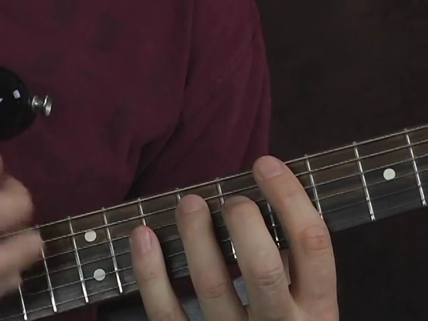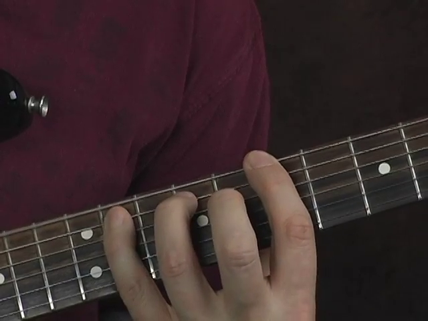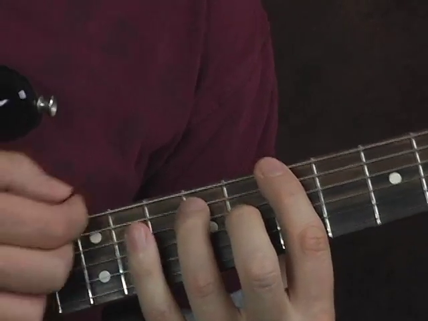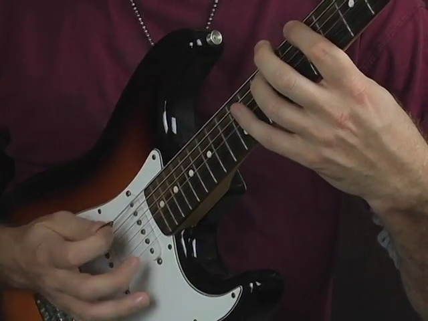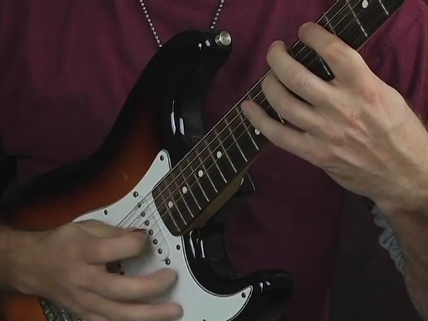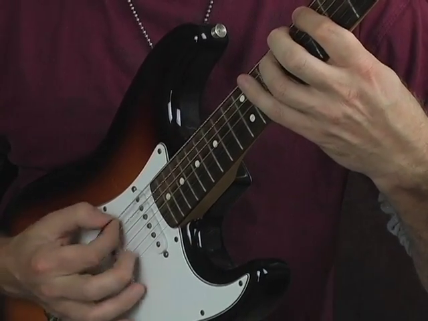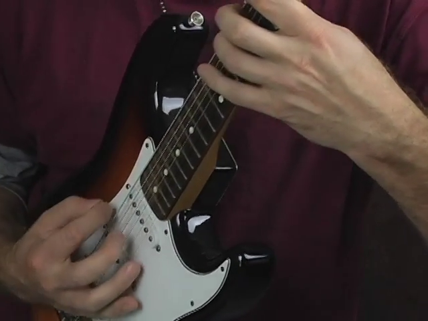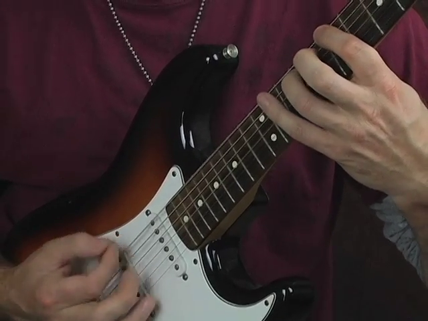So practice slow. Use the heavy palm muting. And I'm using all downstrokes. You can see in this shot, my palm is right on the bridge. I'm laying it right on the strings, and I'm muting them. You can see the flat of my palm is laying right on the strings, and that's how I get that sound.